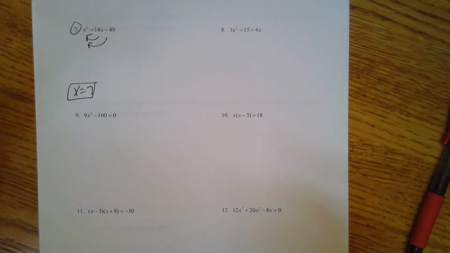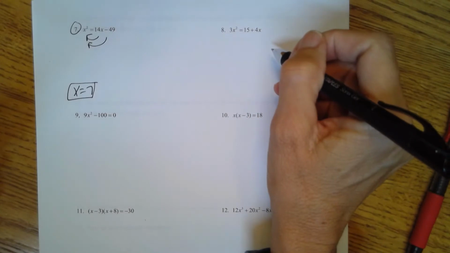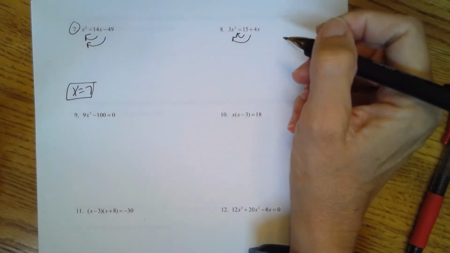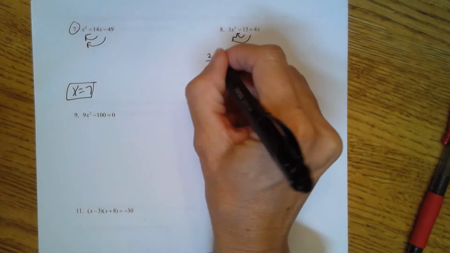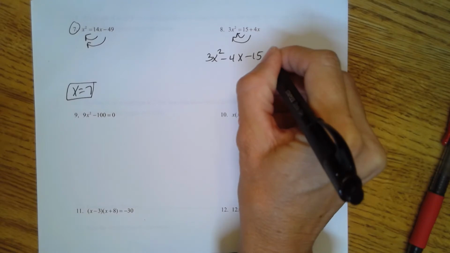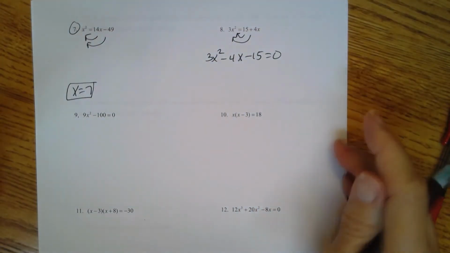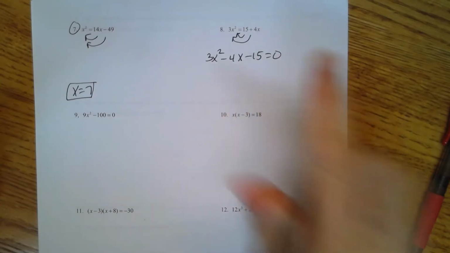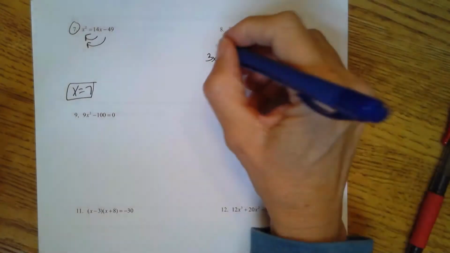So let's look at number 8. 3x squared equaling 15 plus 4x. Subtract the 15, subtract the 4x, but put it in descending order. So we get 3x squared minus 4x minus 15 equals 0. We would love to have a GCF to pull out, but we do not. So this is that AC method that takes a lot more work.